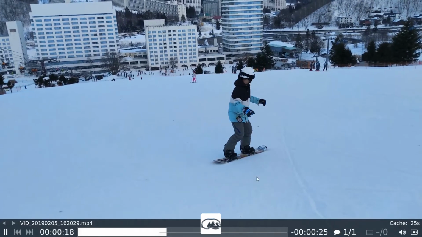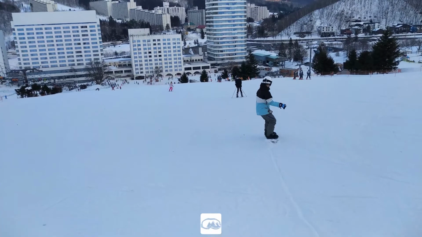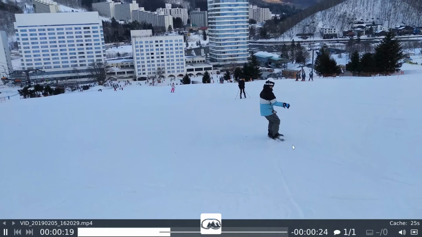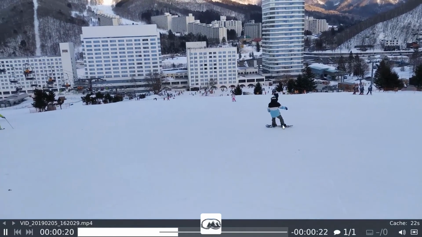For pressure control, he doesn't really have any. There's no terrain to absorb, and he doesn't have too much up and down movement in order to apply pressure to the board. And we can see his legs are very tense and not moving a lot.